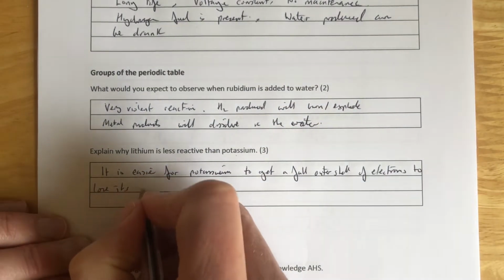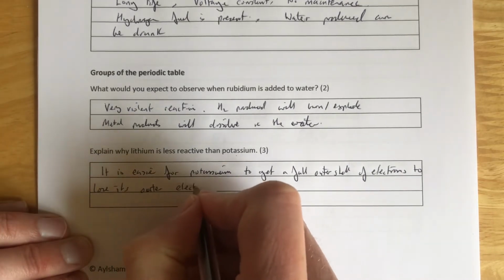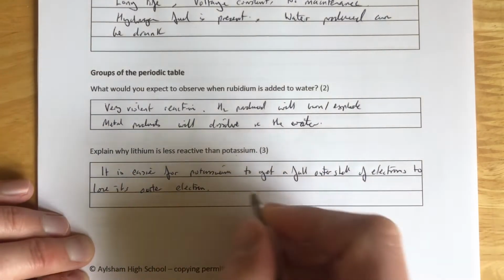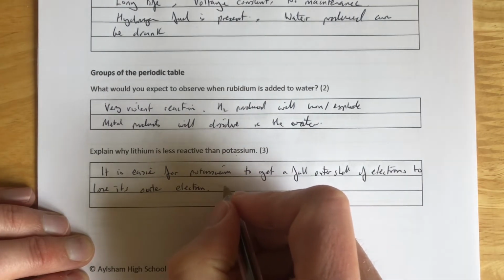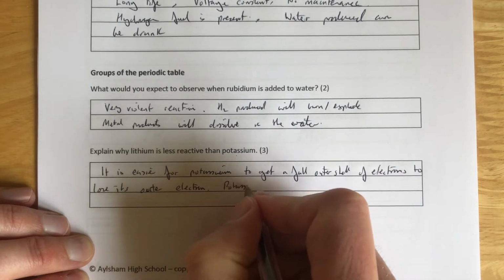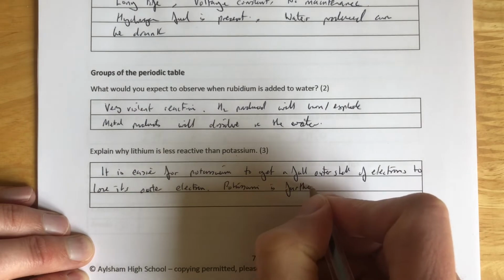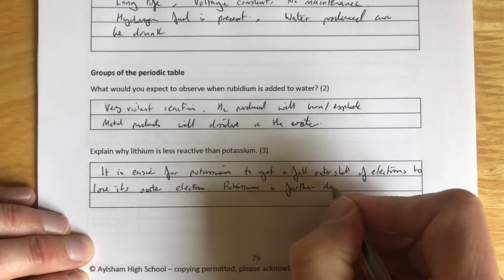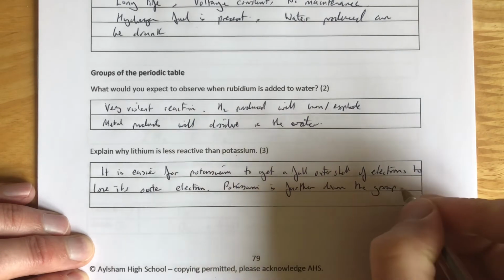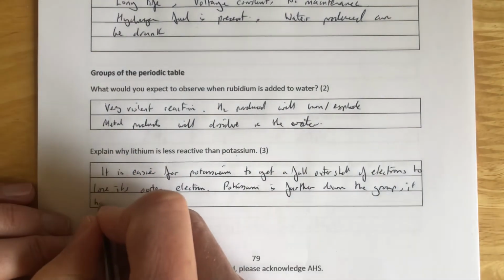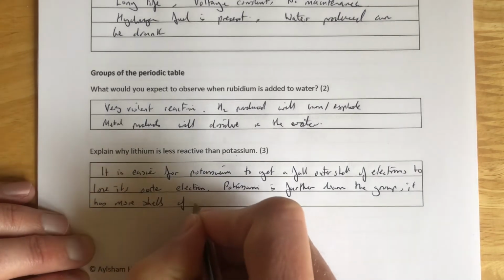its outer electron, singular, only 1 electron. So why is that the case? Potassium is bigger, so potassium is further down the group, or lithium is closer to the top of the group. So the further down the group you go, the more shells of electrons there are. It has more shells of electrons.